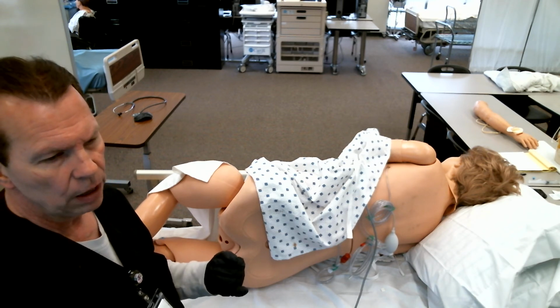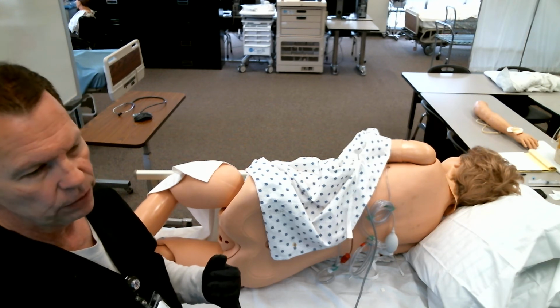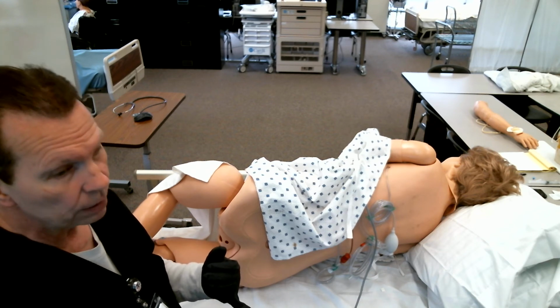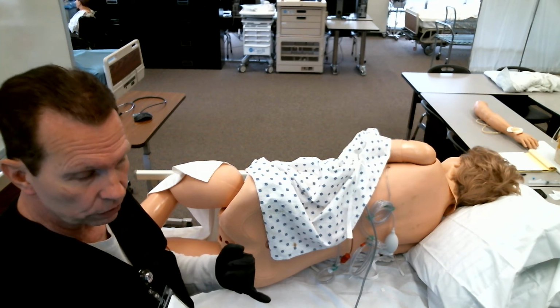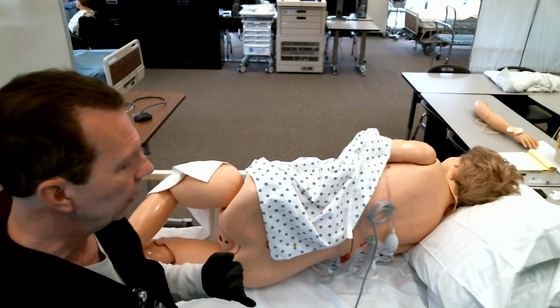I want mom to remove her pad every time she goes to the bathroom, but certainly within every 2 hours, absolutely, to prevent bacterial growth. But I want mom to do it every time she goes to the bathroom. So if she goes to the restroom every 30 minutes or every hour, I want her to change that peri-pad.